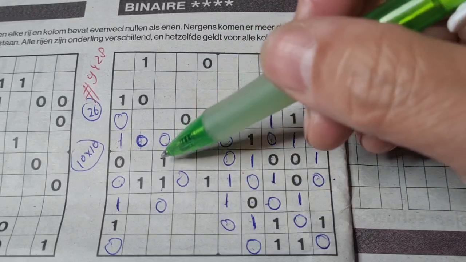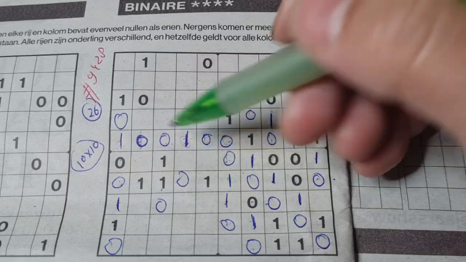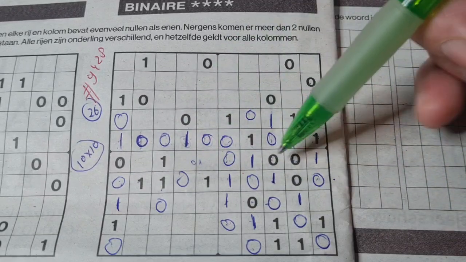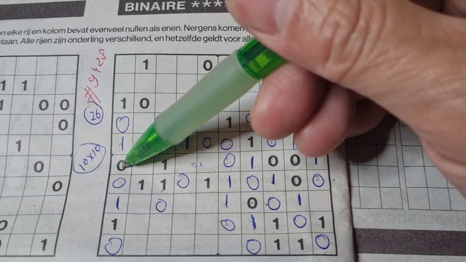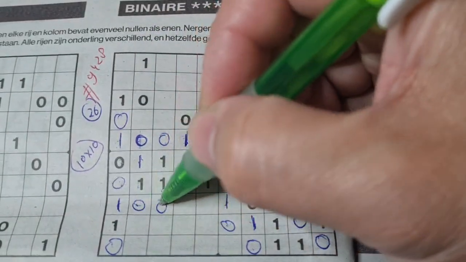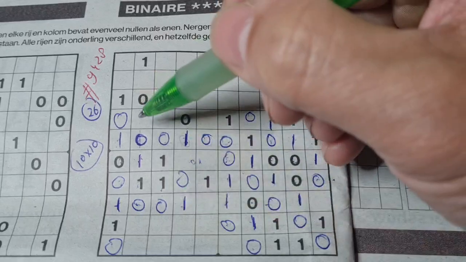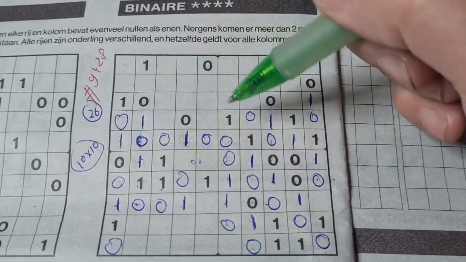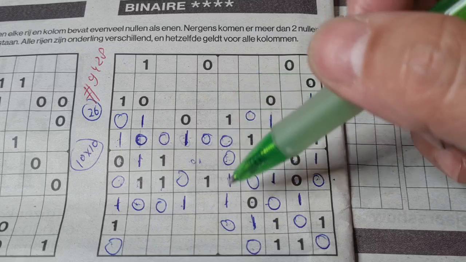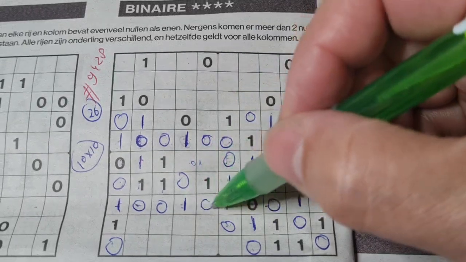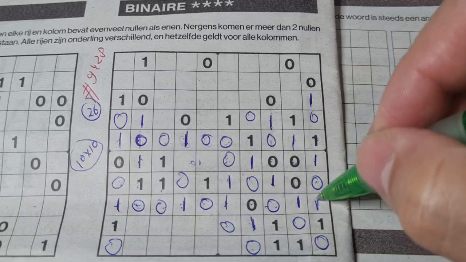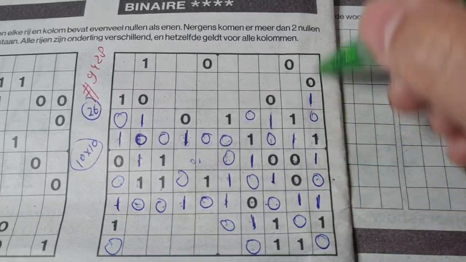Then I know between a 1 and an O with 2 empty boxes between, there's always an O and a 1 there, but I do not know in which order. So we have first O, second O, third O, fourth O, fifth O. So that box should be a 1. Double ones, here no, there no. Double O's, here 1, there 1. Between the O's comes in 1. Between the ones comes in O. 1, 2, 3, 4, 5 O's. So the rest are ones. 1, 2, 3, 4, 5 ones. So the rest are O's.